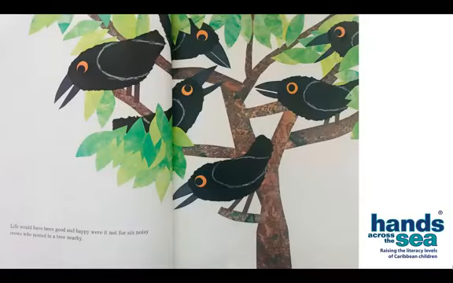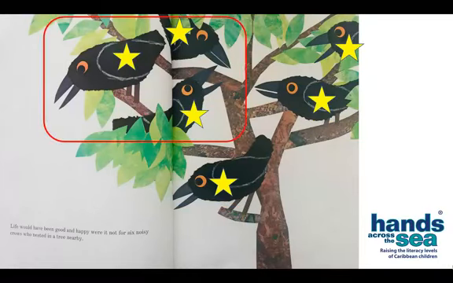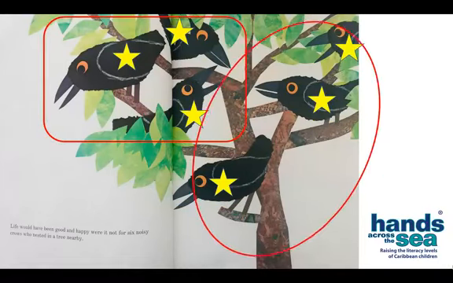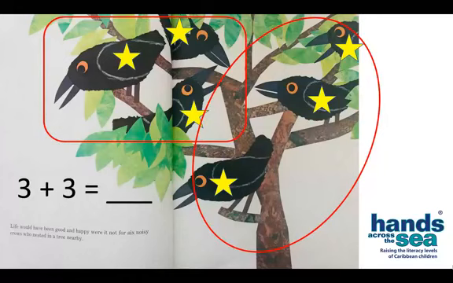Life would have been good and happy were it not for 6 noisy crows who nested in a tree nearby. Let's count the crows in the picture together. 1, 2, 3, 4, 5, 6. I see a group of 3 crows on this side of the tree and a group of 3 crows on the other side of the tree. We know that 3 plus 3 is what?